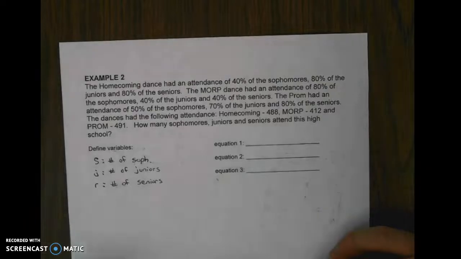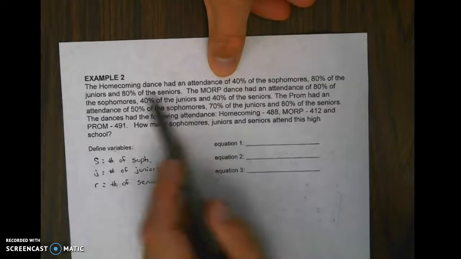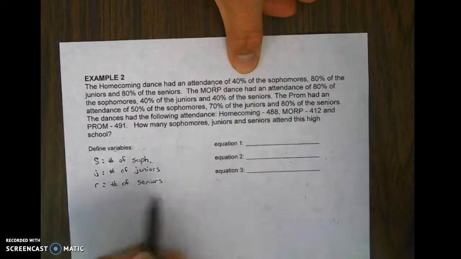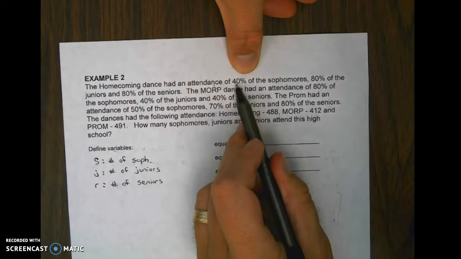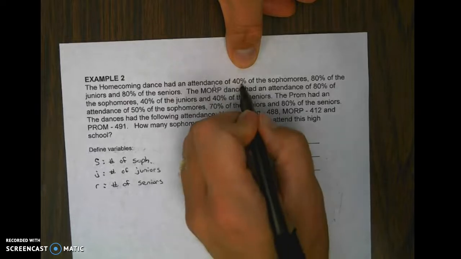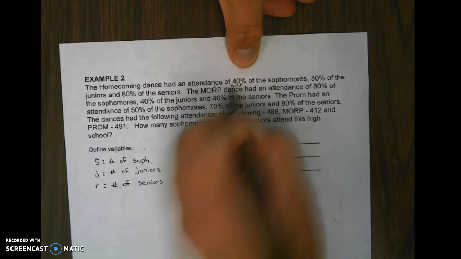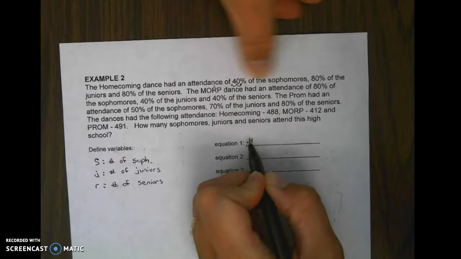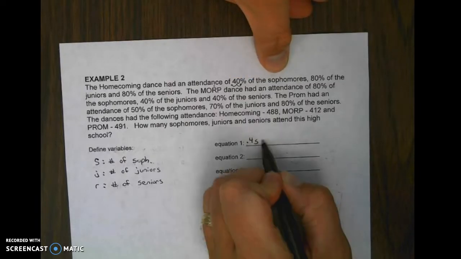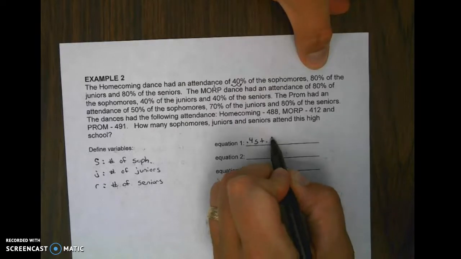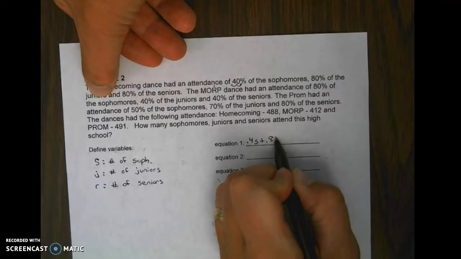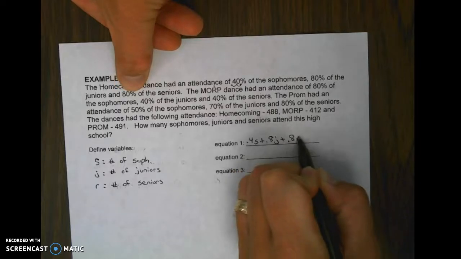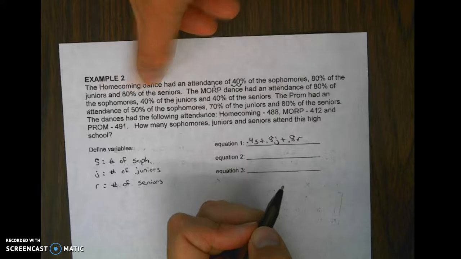Next, we're going to set up our equations. So, we had 40% sophomores. To change a percent to a decimal, you have to move the decimal 2 places to the left. So this is going to be 0.4 times sophomores plus 0.8 juniors plus 0.8 seniors. Okay, and this is the homecoming dance.